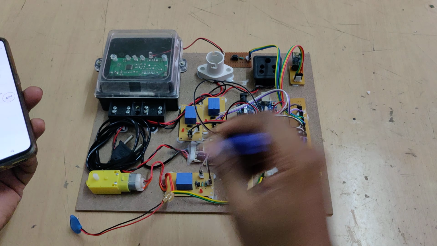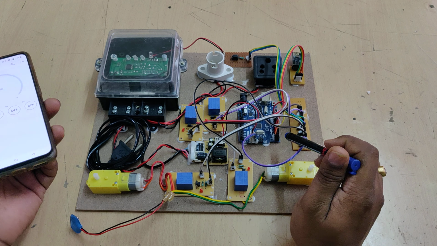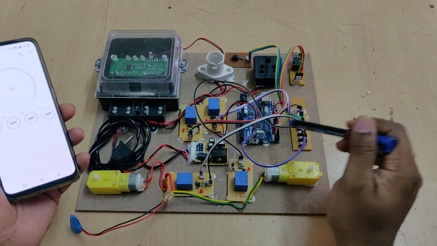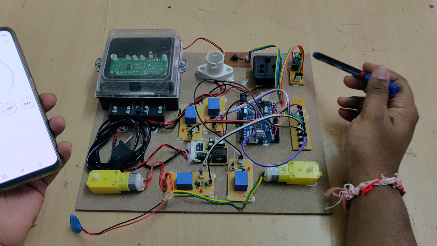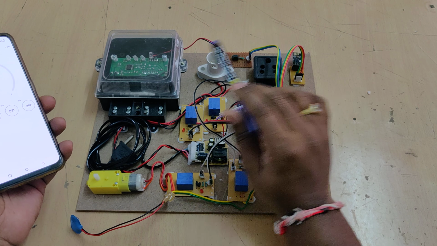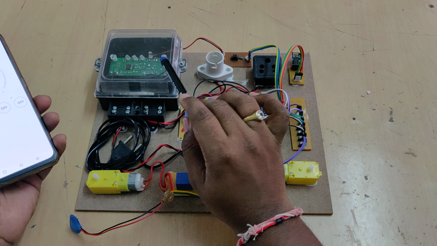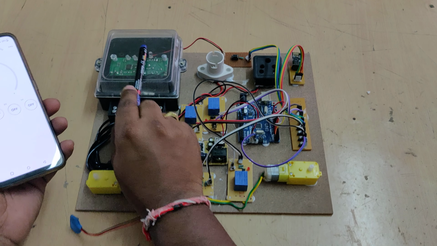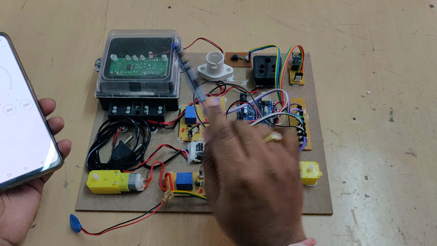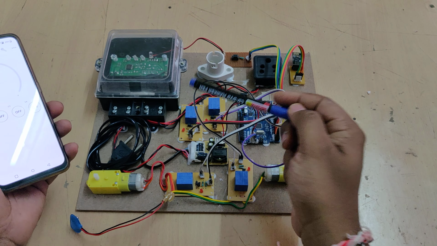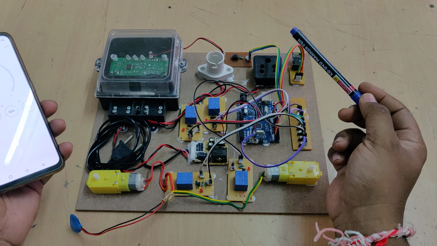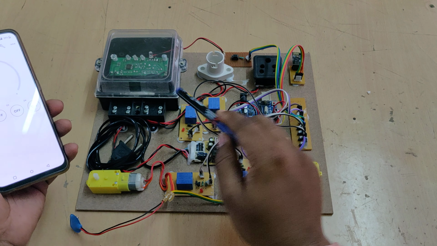We have interfaced these 4 relays to the Uno board at pins 10, 11, 12, and 13. Pins 0 and 1 are connected to the ESP8266 Wi-Fi module, and pin number 2 is connected to the energy meter reading. The energy meter provides LED pulses whenever a load is connected to it. When the blinking rate increases, meaning the number of blinks per second increases, that indicates the load connected to the energy meter is high.